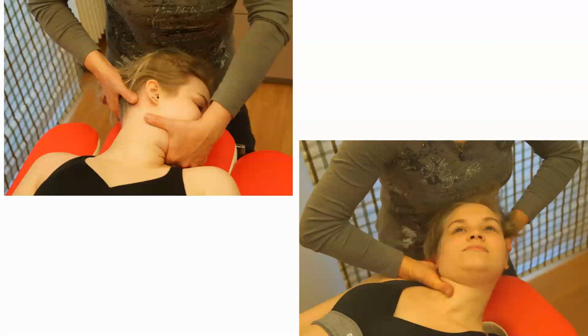Little detail: if the patient has an internal derangement, don't do this, because those are maneuvers without traction. If the patient has vertigo, don't do this.